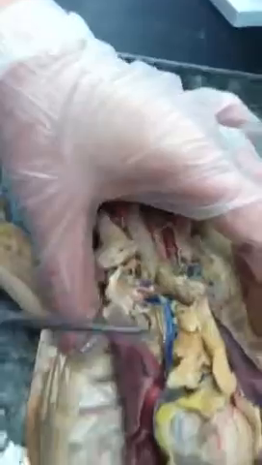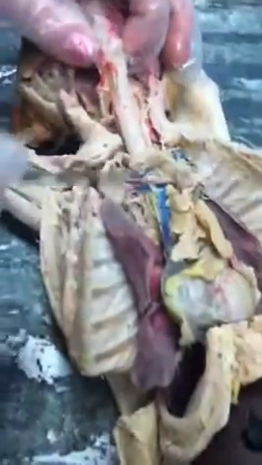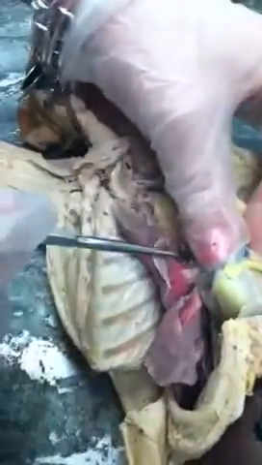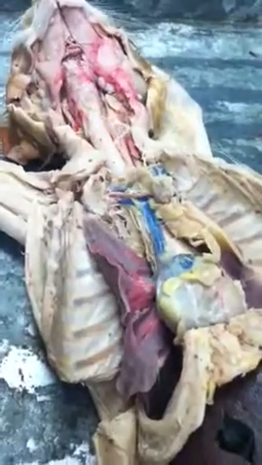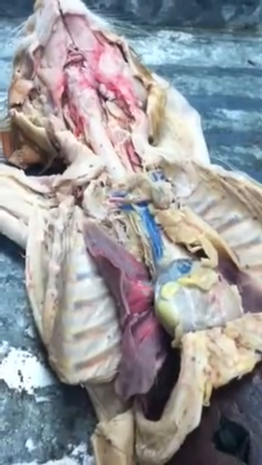Primary bronchi is where the trachea forks. The secondary bronchi is where it goes into the lobes of the lungs, and tertiary bronchi is in the lobes of the lungs. The cats have four lobes on the right and three lobes on the left.